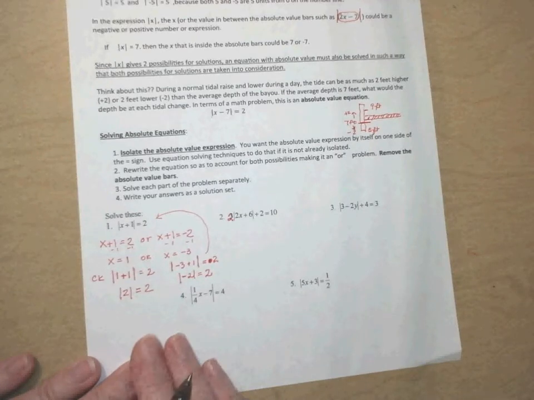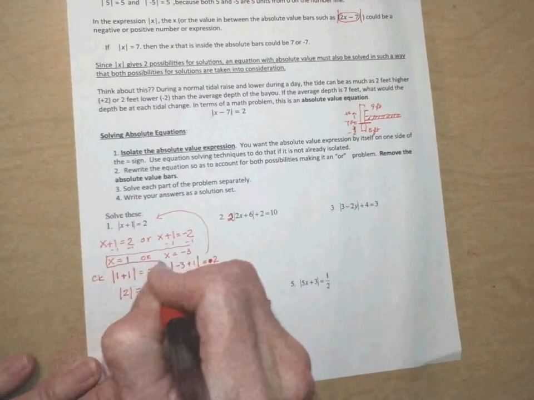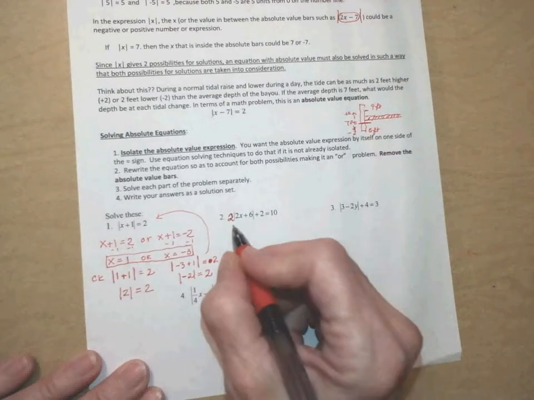So you make two separate equations and solve them, and then you're going to have two answers. So on your homework, it's probably going to allow you just to write one x and then put a comma between the two numbers, or they'll have the x written in for you.